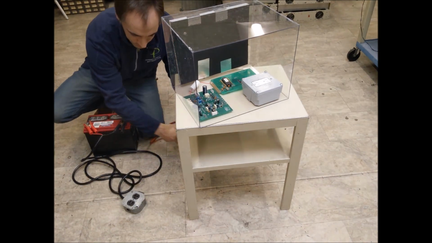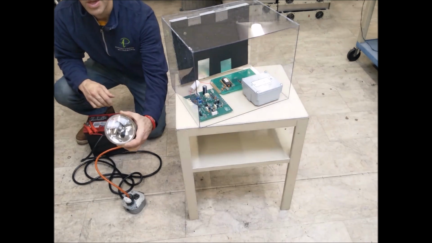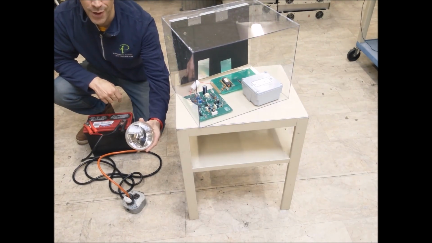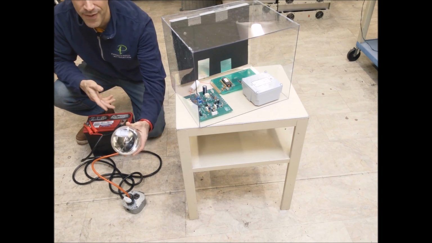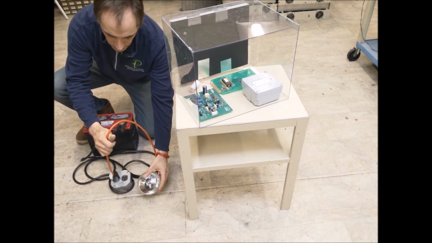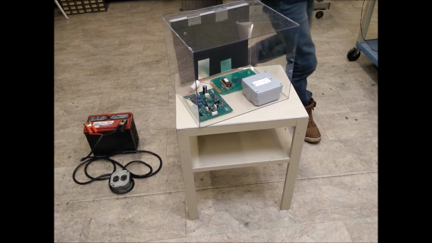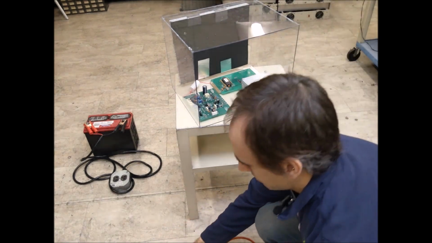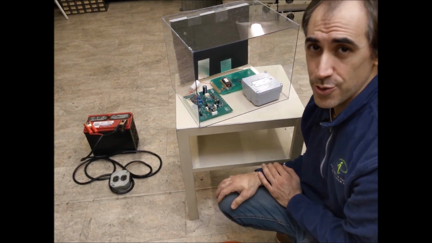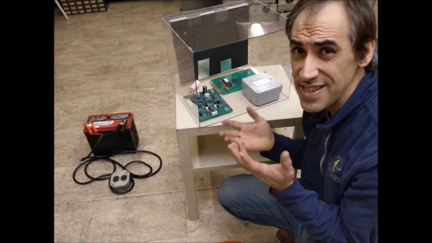Outlet. 36 pounds of power, not enough amperage. Now we're going to activate the plates and release the electron.